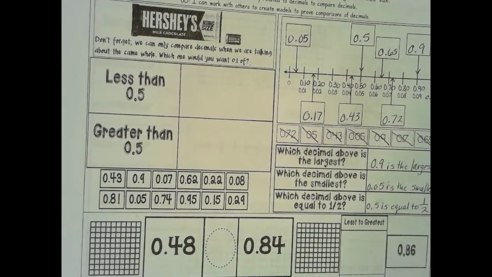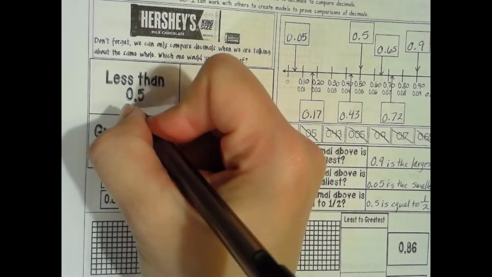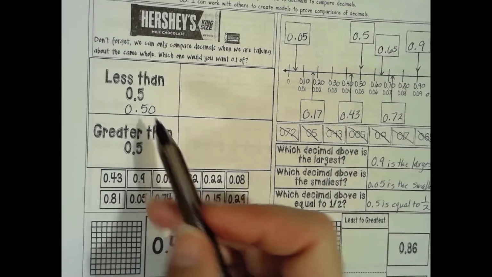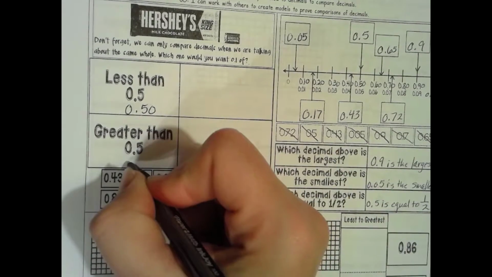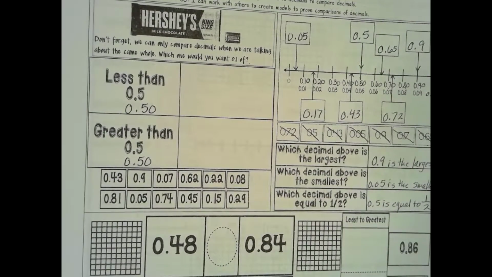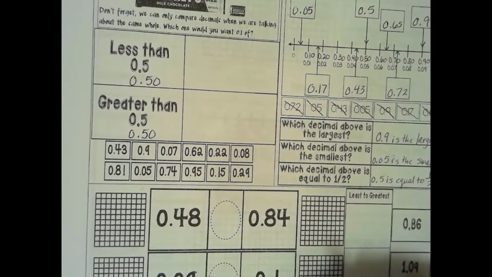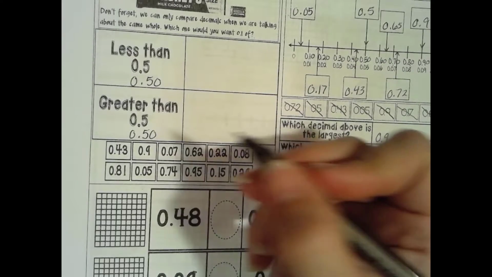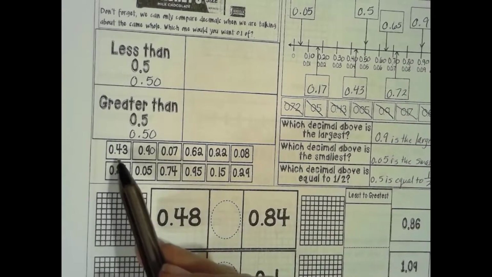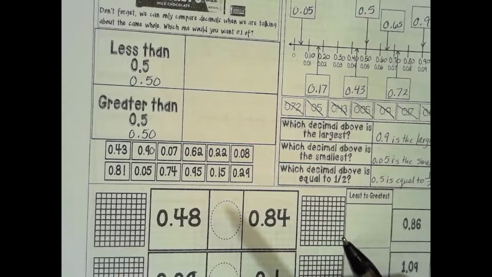Another one is looking at our benchmark. Which of these is less than 5/10, or we could look at it as 50 hundredths. 5 dimes is the same as 50 pennies. And which ones are greater? So we're going to put these in the places they go. So we can look at them to the hundredths so that we're comparing the same amount. So I think the only one that wasn't to the hundredths was the 9/10.